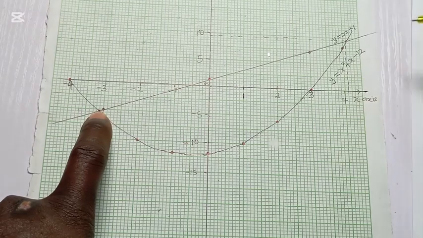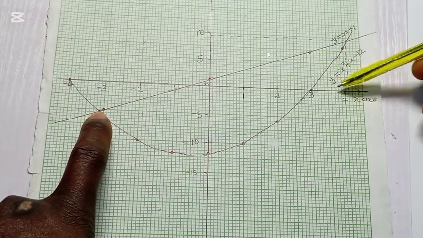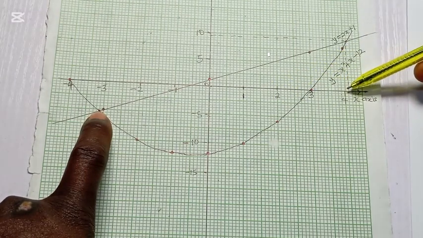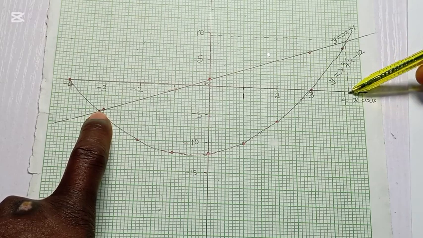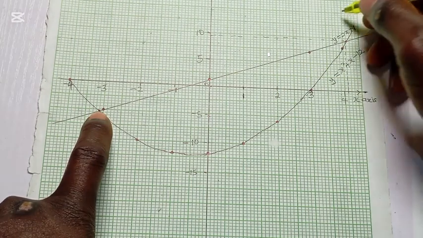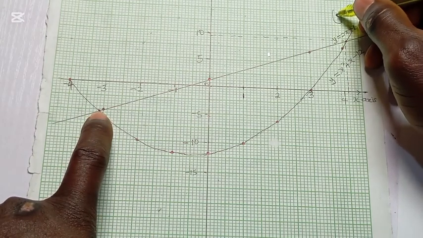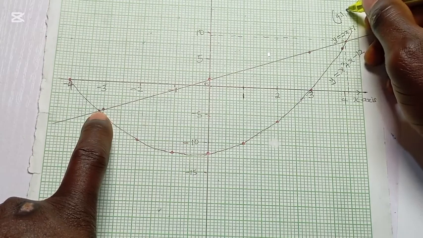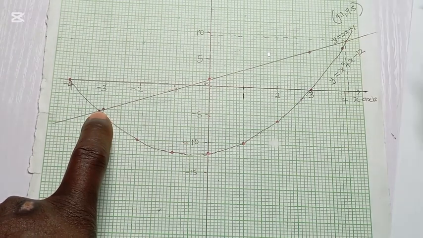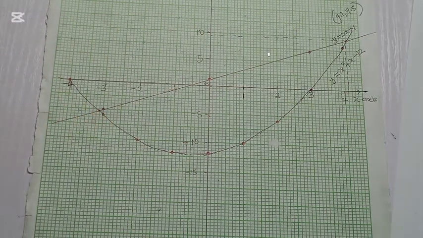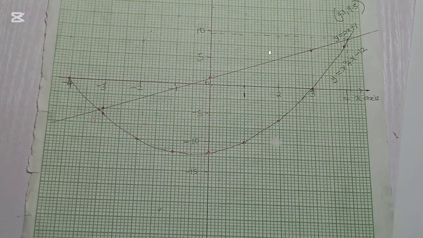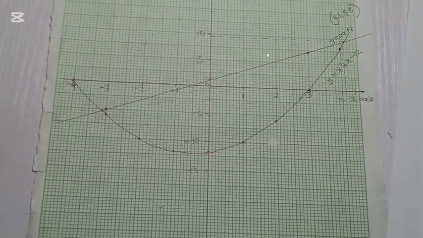Remember, on the x-axis, each of the smaller boxes is 0.1. So if this is 4, this is going to be 4.1. So I'm going to write it a bit clearer here. That's to say x, comma, y would be 4.1, comma, 9.5. And that is what I have there.